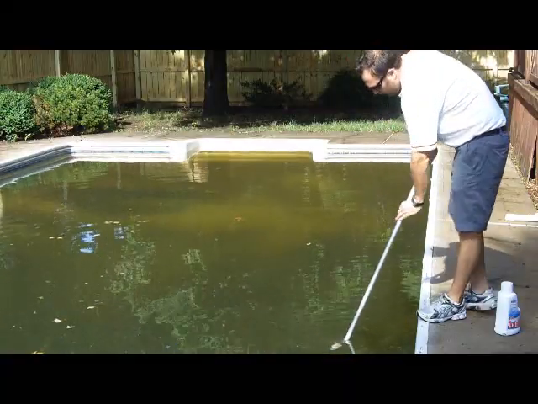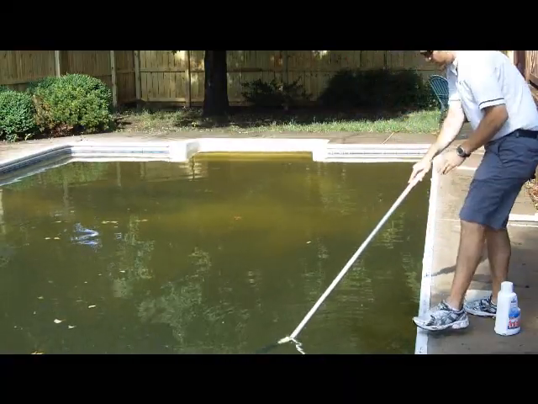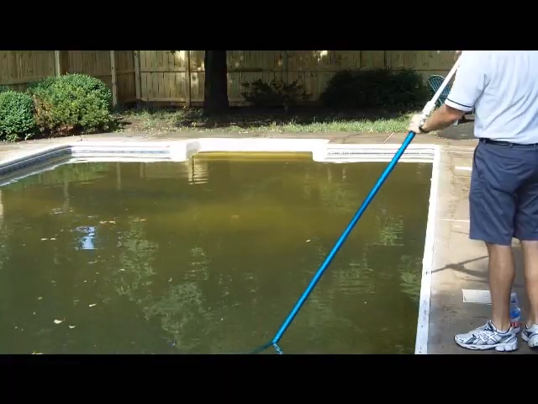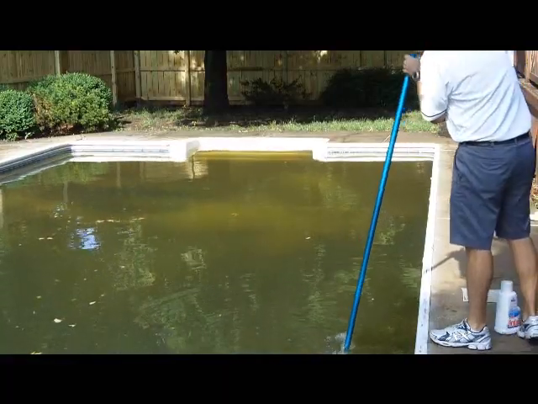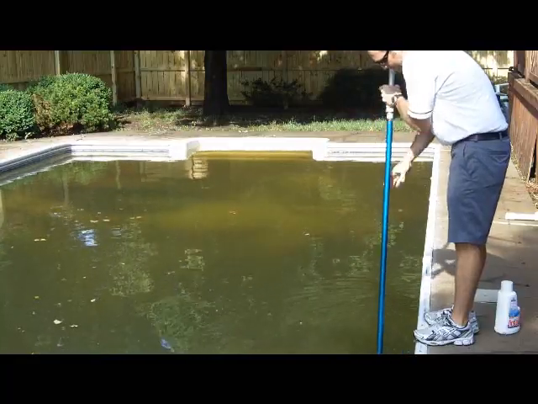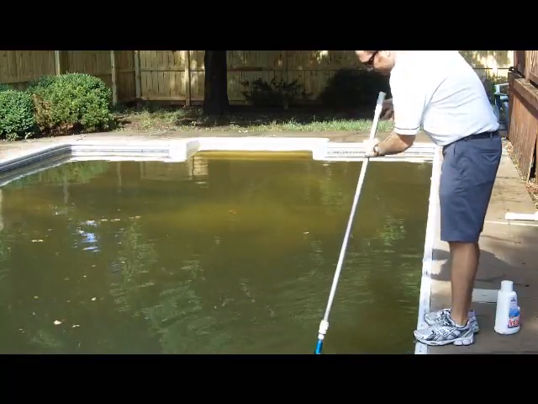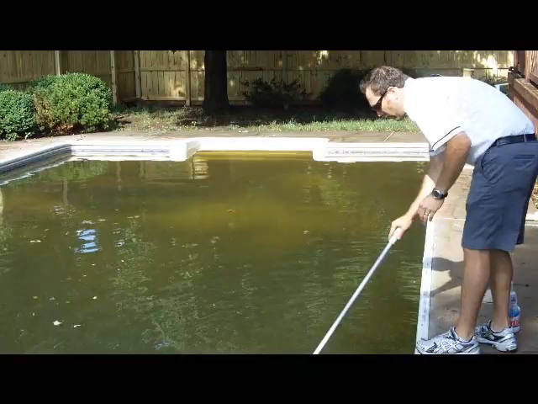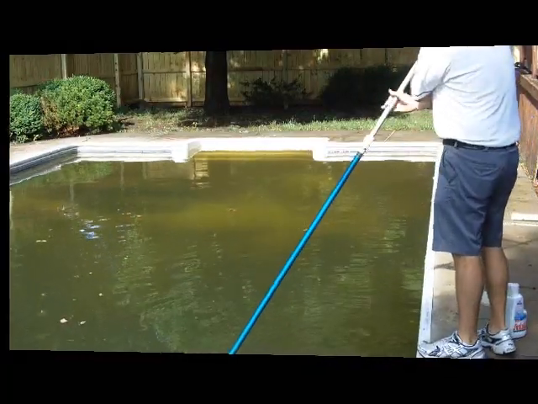The purpose of this thorough brushing is to physically break up the body of the algae, as well as detach the plant from the walls and floor of the pool surface. This is an important step in the cleanup process, due to the fact that algae actually protects itself by growing a slimy outer cover called a mucus sheath.